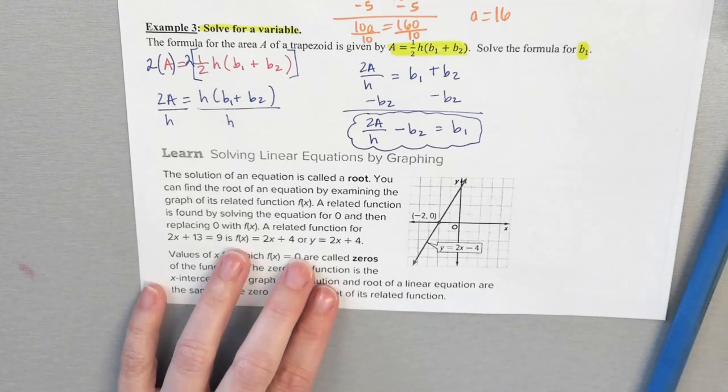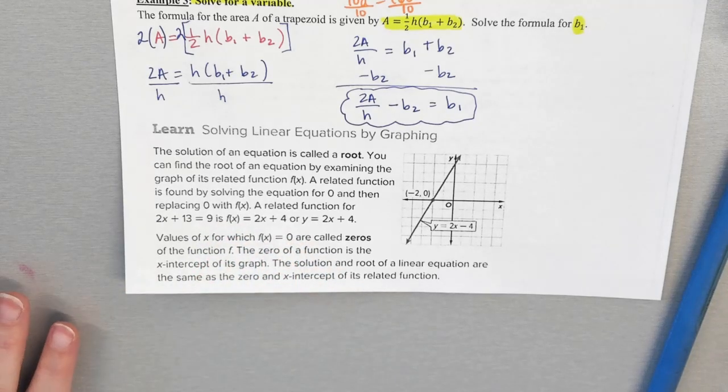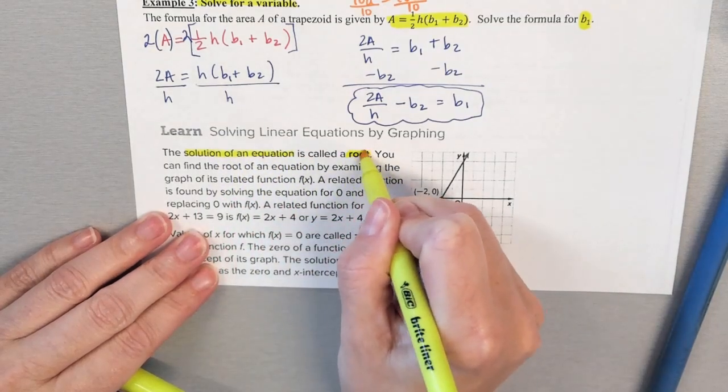Okay, and then we're still working with some linear equations here. So we are solving linear equations by graphing, and there's going to be some terminology here that we want to make sure we understand. So the solution of an equation is called a root. The solution is called a root.